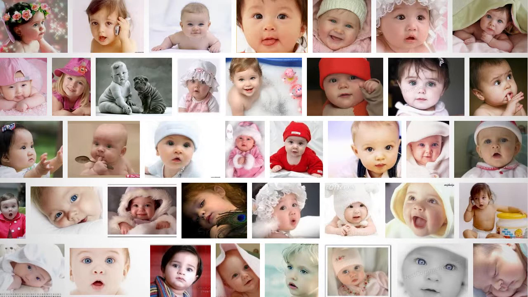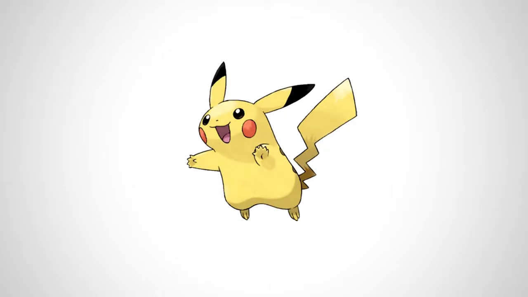In fact, probably biologically, we want to protect babies. We want to nurture them. So we are sort of inherently attracted to them. So as a designer, you would use this to your advantage. And in my opinion, no one uses this better than Pokemon.